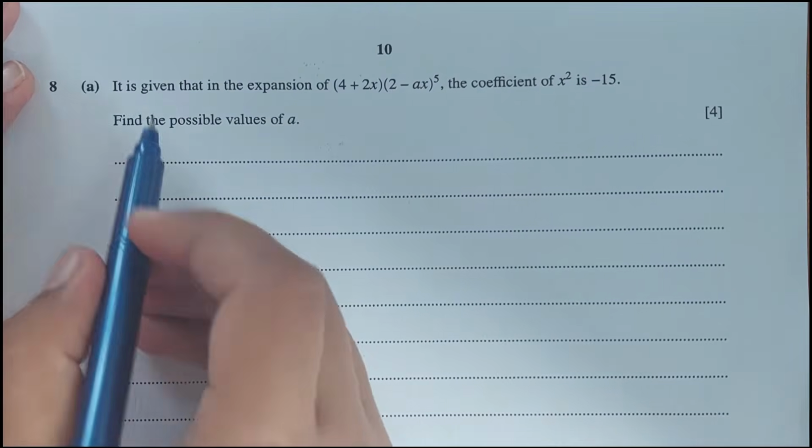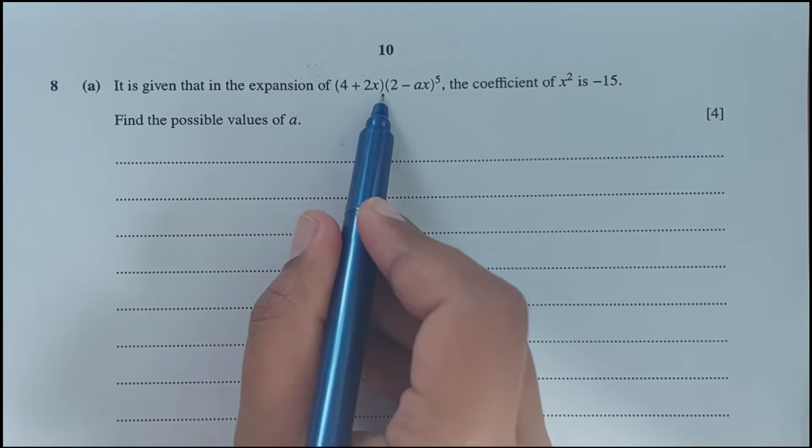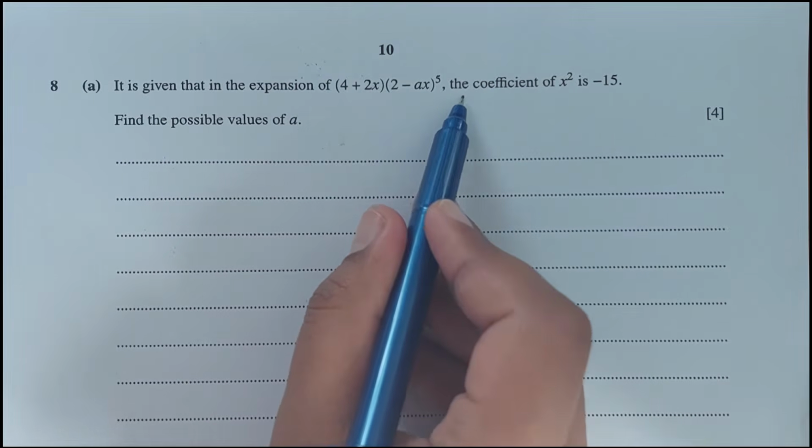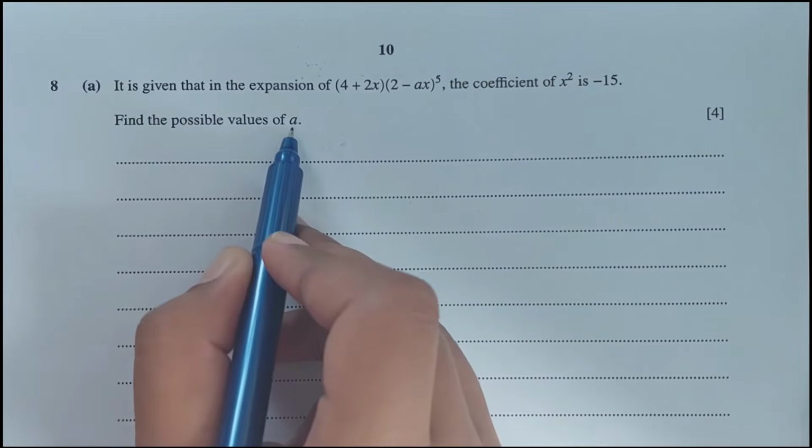Question number 8, part A. It is given that in the expansion of 4 plus 2x multiplied by 2 minus ax to the power 5, the coefficient of x squared is negative 15. Find the possible values of a.